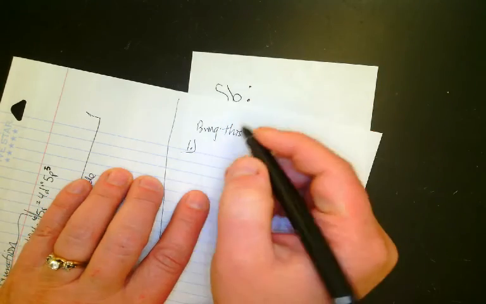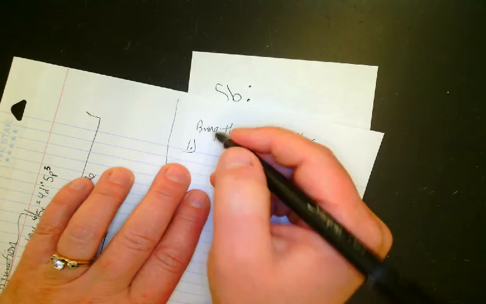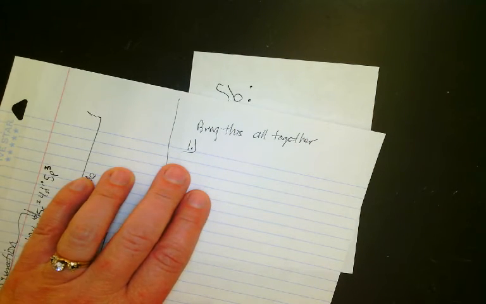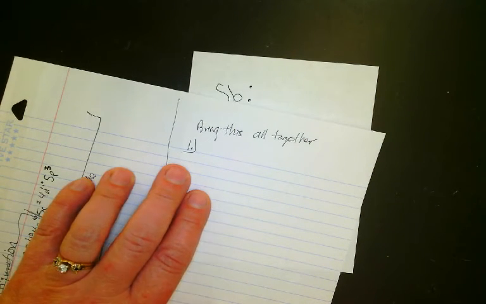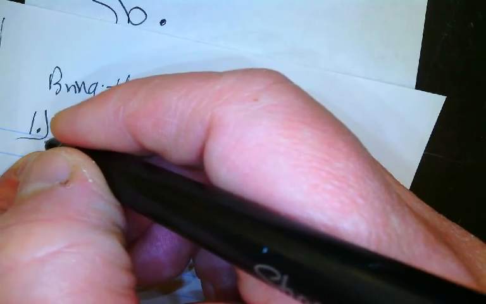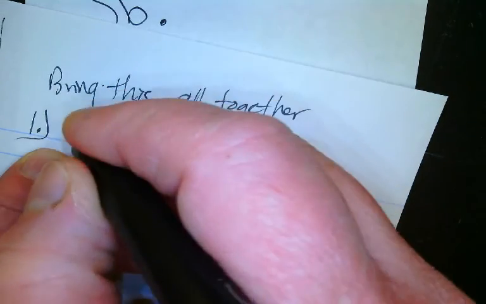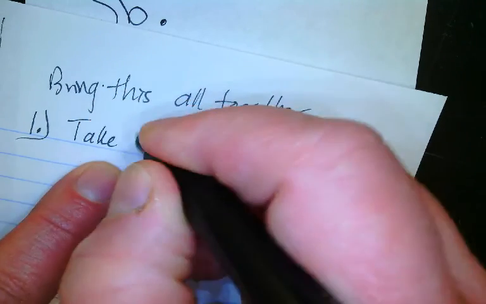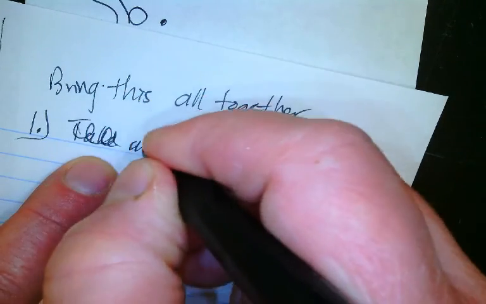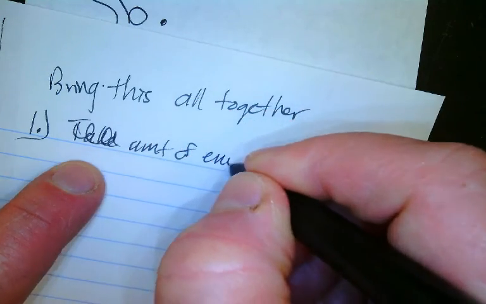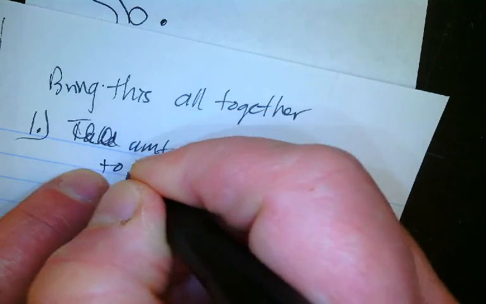Now we're going back to the big picture. What did you do in your lab? We're bringing this all together. What did you do in your lab? Can you talk to me? You took out electrons. And when you took out electrons, what did you measure? Okay, good. Thank you, Paige. The amount of energy to take an electron.